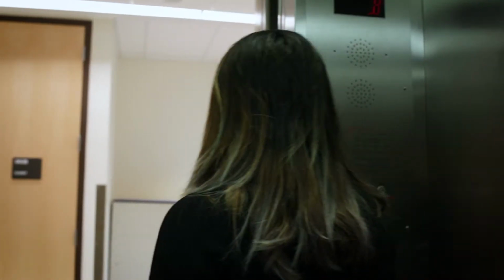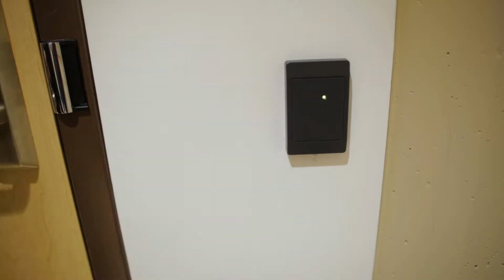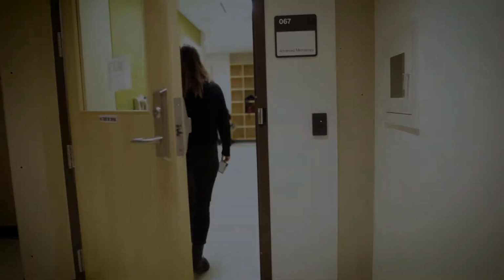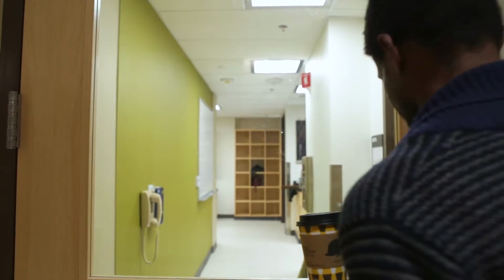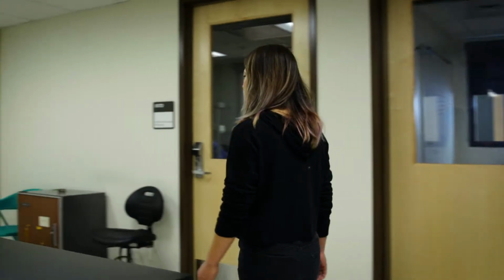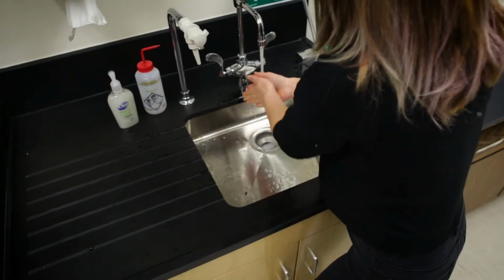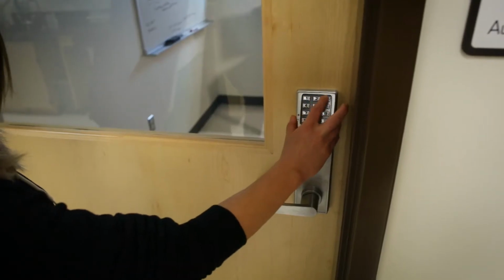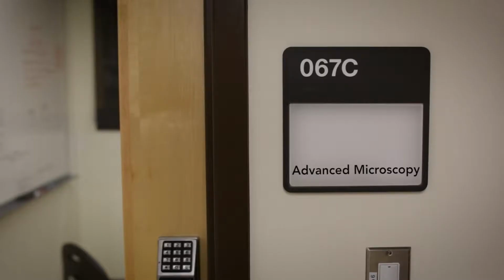Your electronic keycard will grant you access to the outer door of the Imaging Center. Please, no food or drink inside of the lab. Because we're working with sensitive optics, it's important to wash your hands before doing microscopy work. You'll punch in a key code for access to the Advanced Stereo Microscope Room 67C.